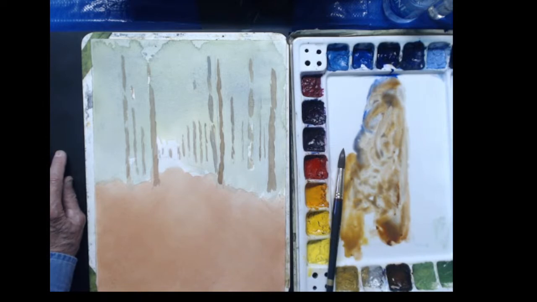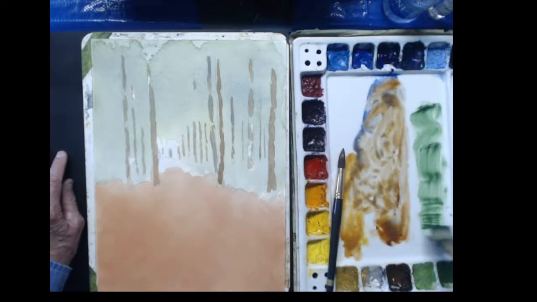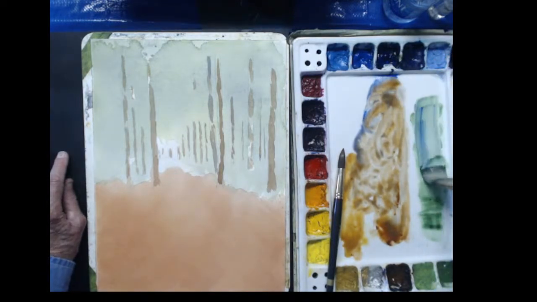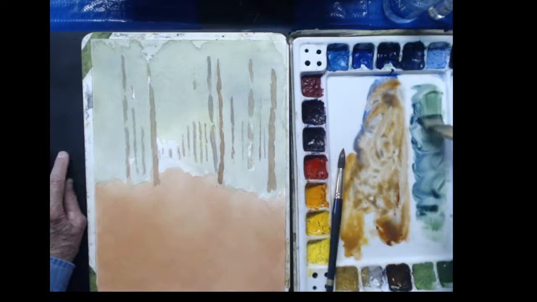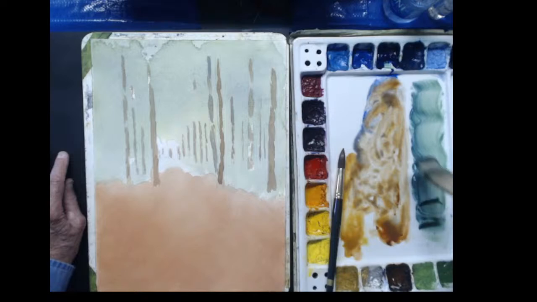and I'm going to go ahead and mix up a little bit of dark Hooker's green, and I'm going to mix that in with a little bit of ultramarine blue. So that'll give me a dark green. Anytime you mix blue with a color, you're going to get a darker mix. But I definitely want it to be a greenish color, but I don't want it to be as green as the Hooker's green is. So I mixed a little bit of blue in that.